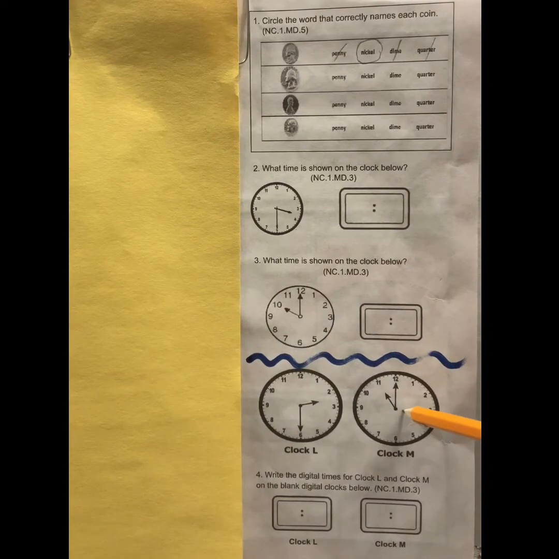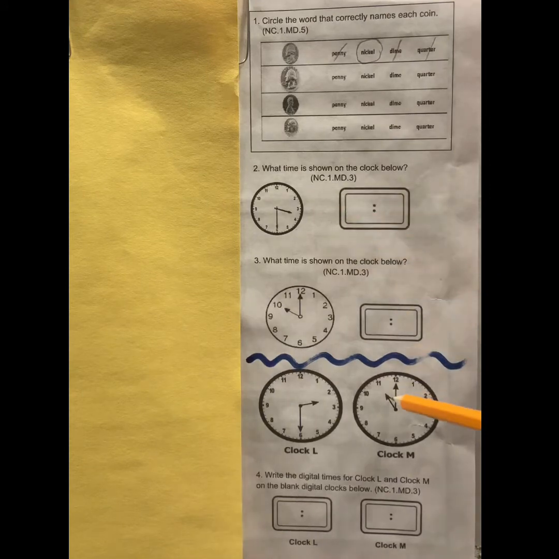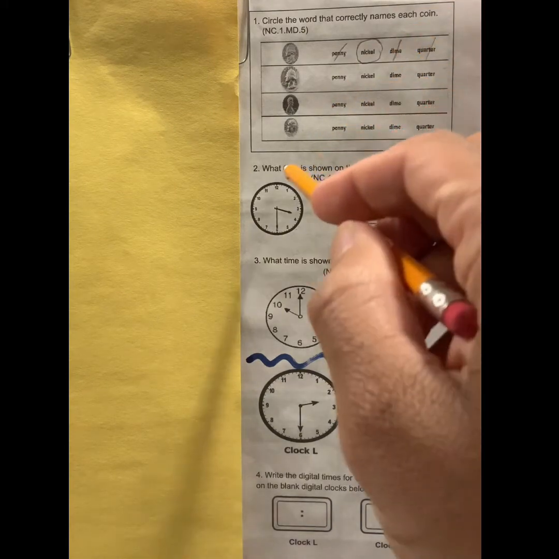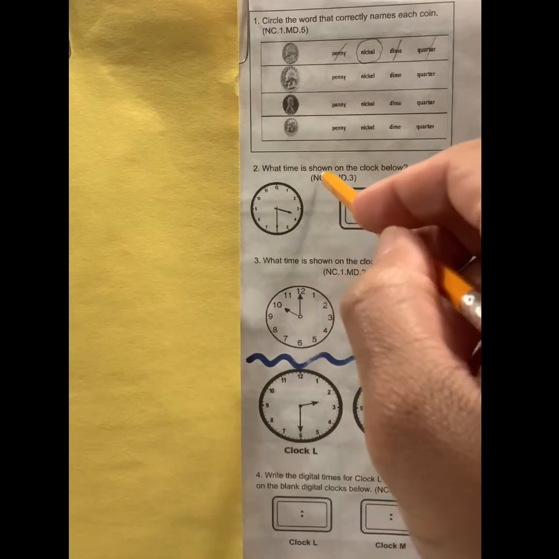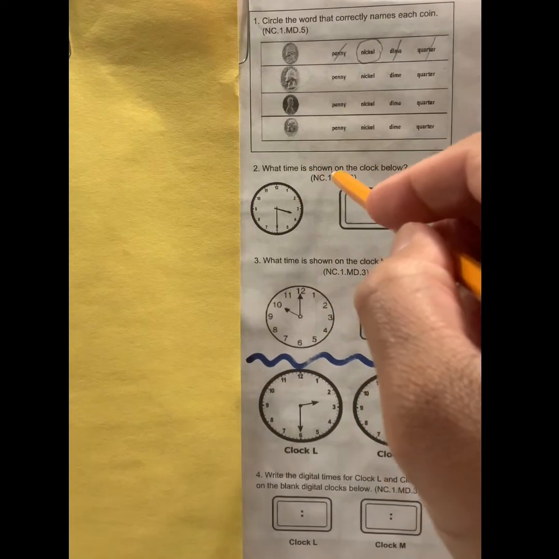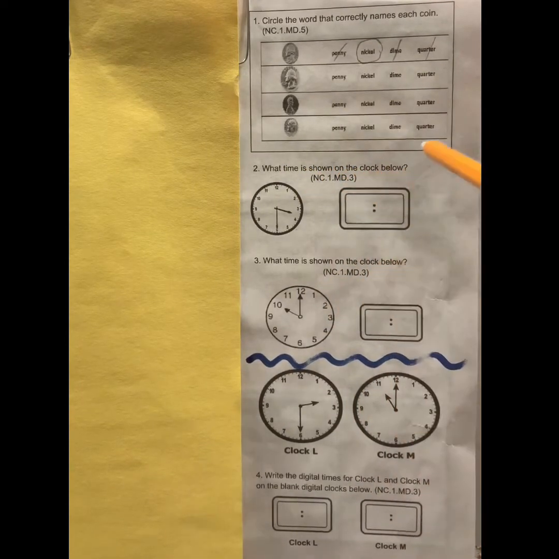These clocks have nothing to do with these, okay? These clocks go to these down here. So let's go to number 2. Number 2 and number 3 say, what time is shown on the clock below?